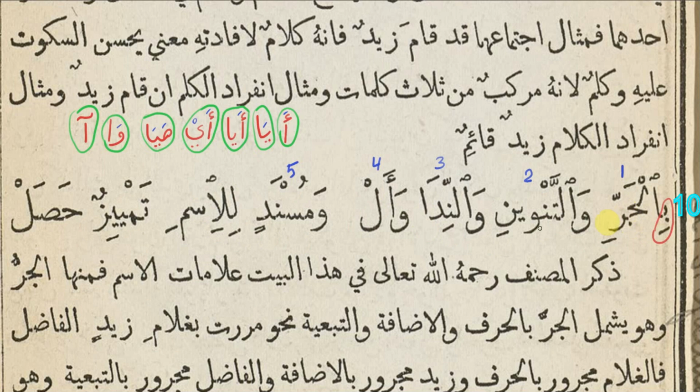So verse 10 of this poem discusses the marks of a noun. These marks here you will only see with nouns. So بالجر والتنوين والندى وأل ومسند, these are the marks for the noun. للاسم تمييز, a distinction, that's the word تمييز, or a marking. حصل, happened. So by these five, for the noun a marking or a distinction happened.